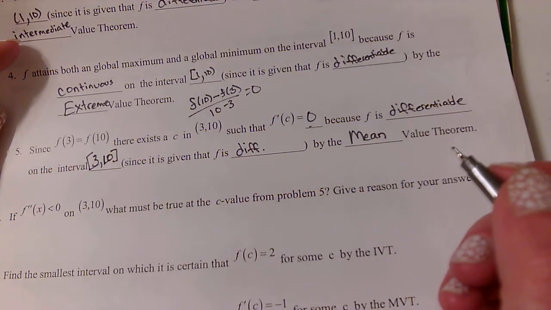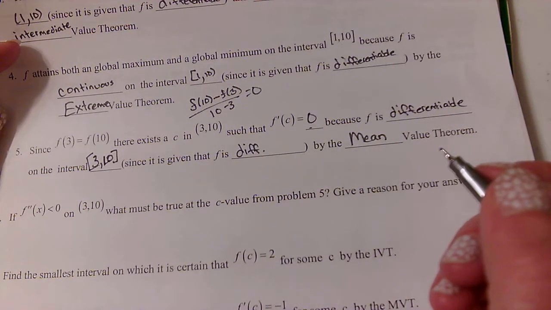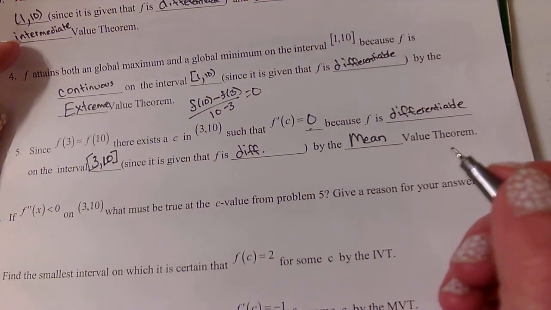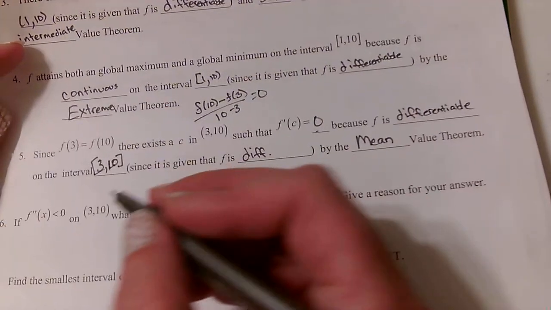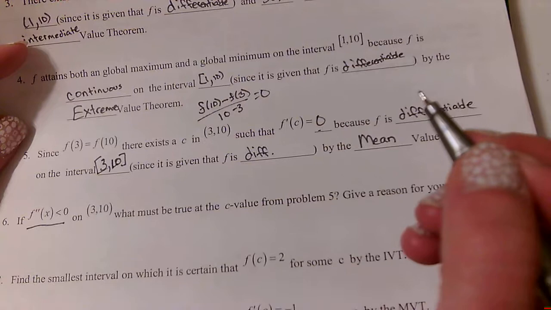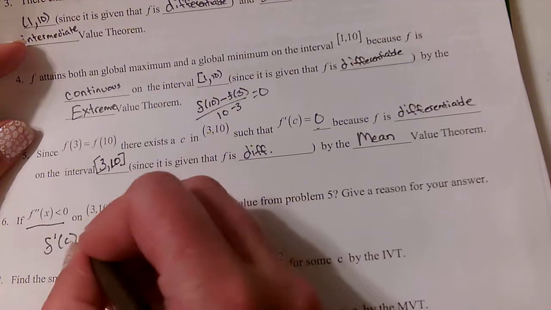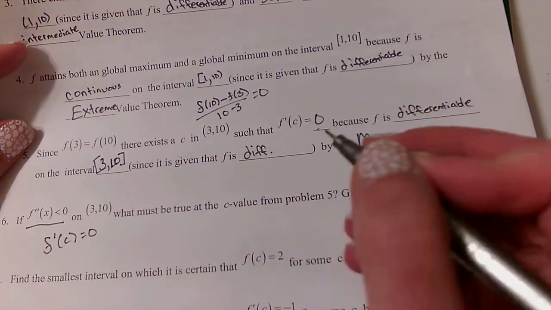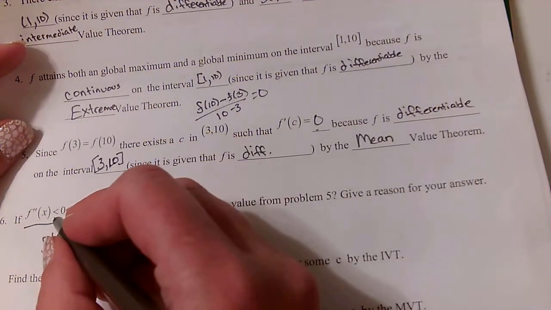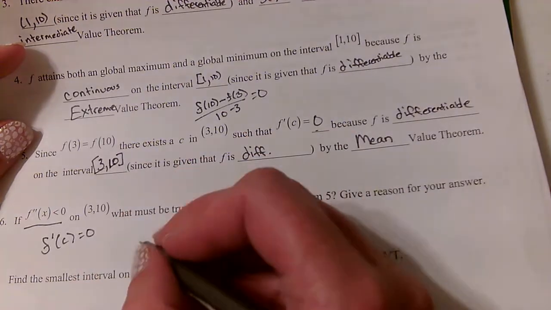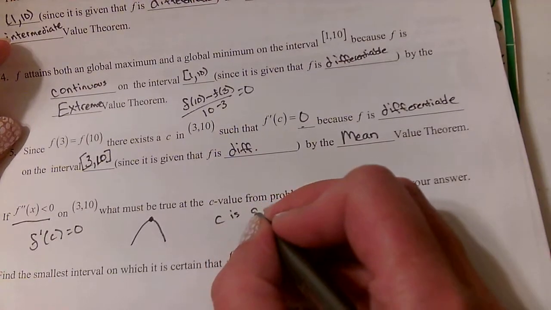F double prime is going to be less than 0 on 3 to 10. What must be true at the C value from problem 5? So if we know that the second derivative is less than 0, and we know that f prime of that value is 0, what must be true about C? Okay, that's concave down. So that means C is a maximum.